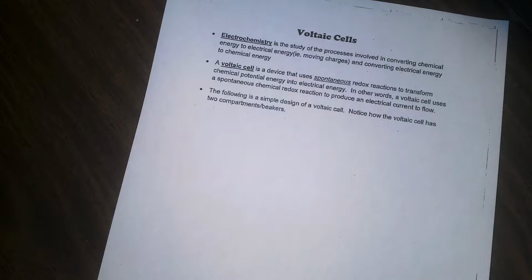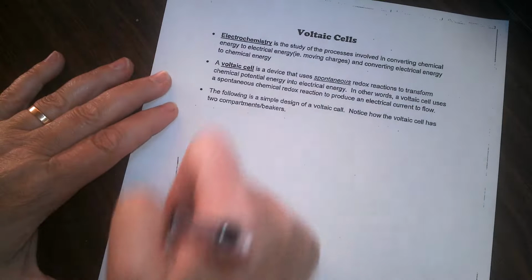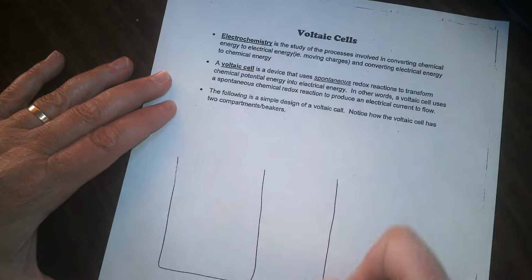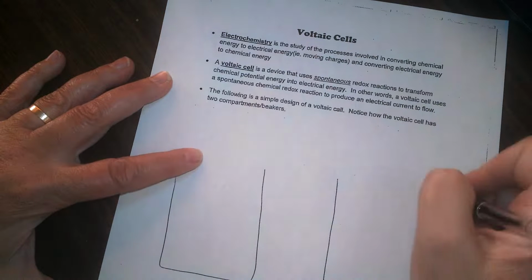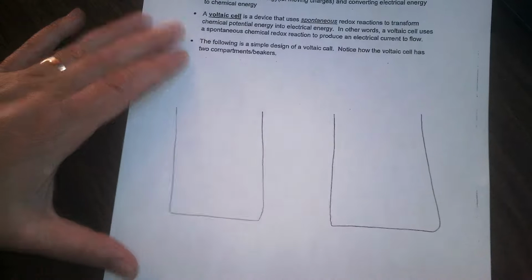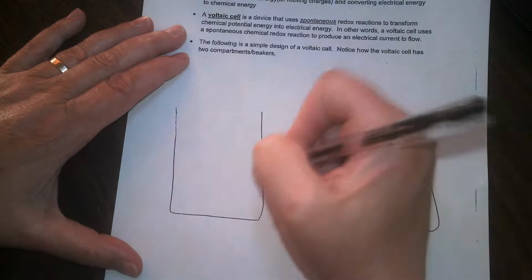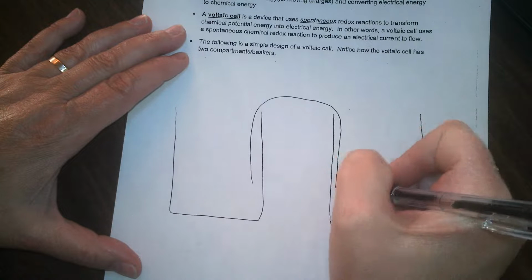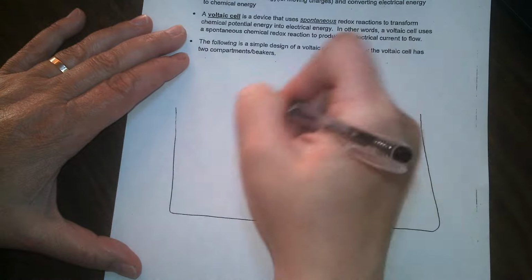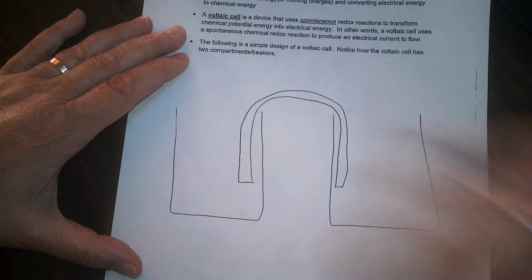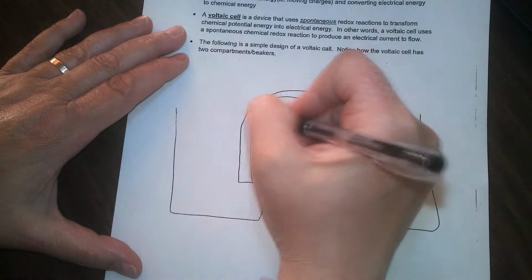There are 2 pieces to a voltaic cell. Beaker 1 and beaker 2. Okay, these are just strictly beakers. In order for this to happen, we need to connect them. So we're going to connect them with what we call a salt bridge. This is a salt bridge.